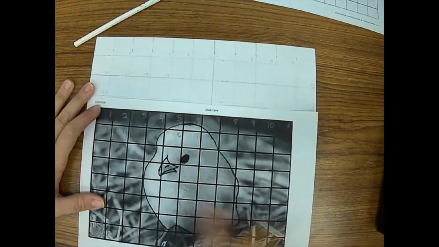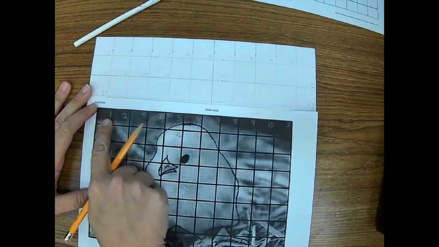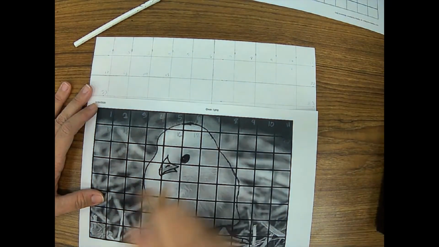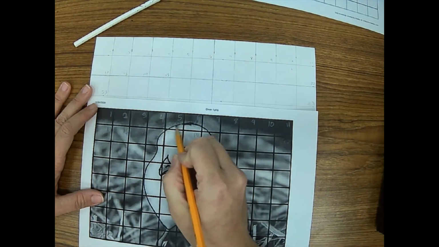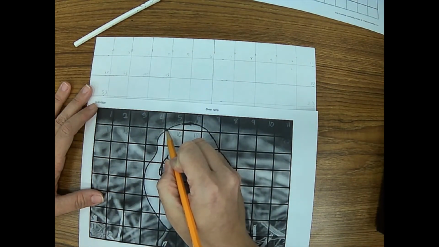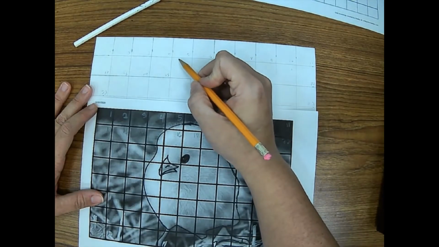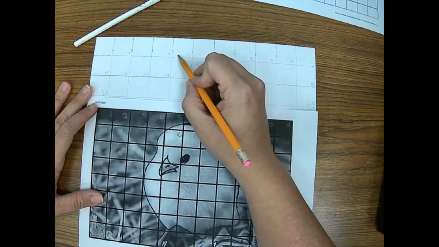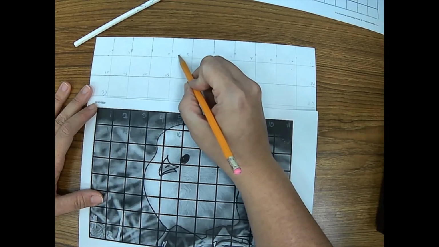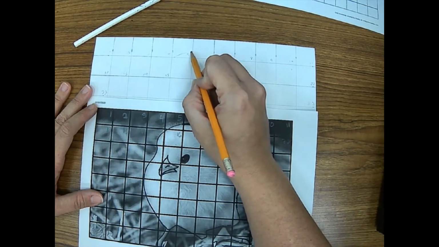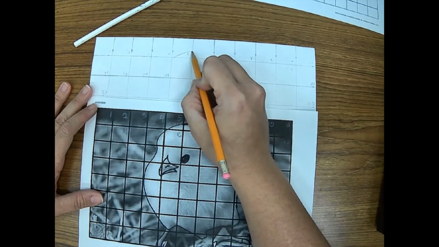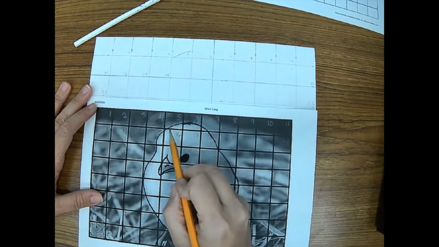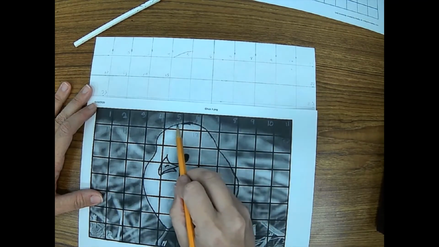Now, what you're going to do is go across. You're going to say, box 5, I see this shape going through this part of box 5. So I come up to my box 5 and very lightly, so that I can erase, I draw that shape that I saw in the same spot.